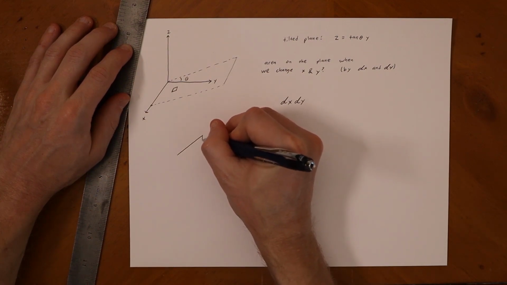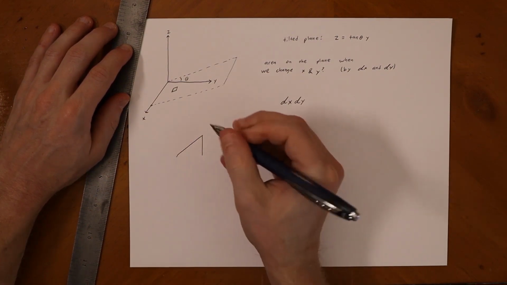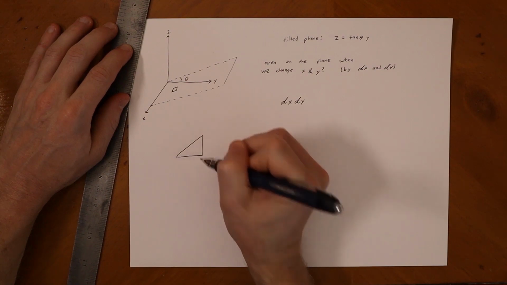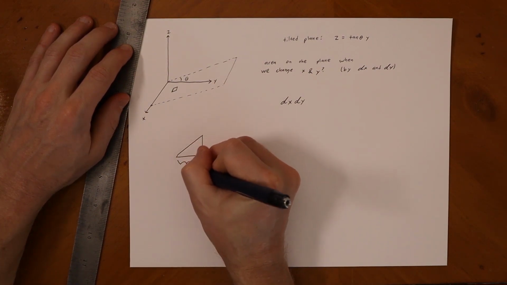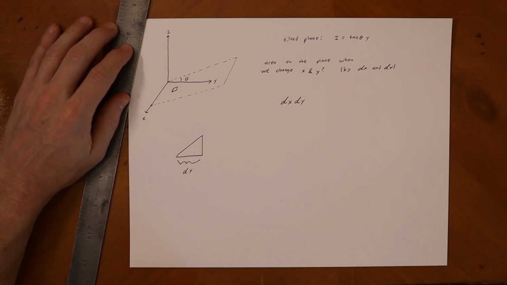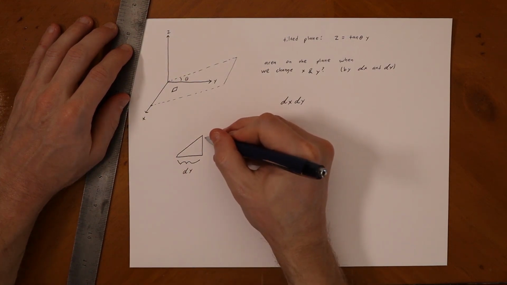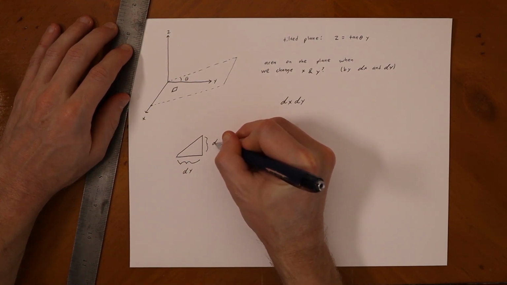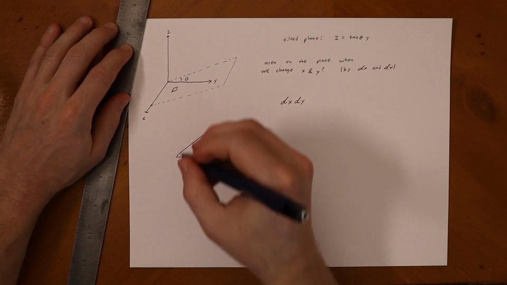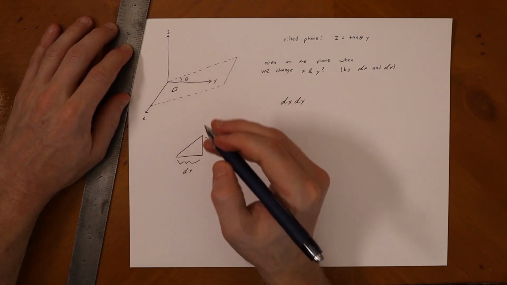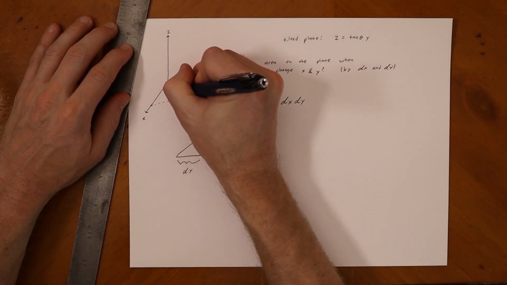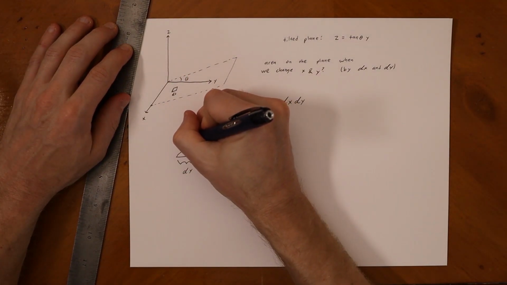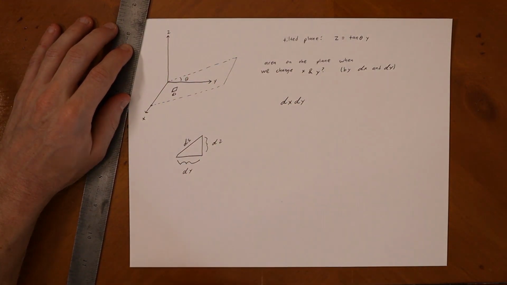So it looks something like this. We're not going to worry about the x direction because everything is symmetric in that. But this is our little bit dy. But now look what happens. There's also a raise dz, such that the actual distance here, ds, is not equal to dy.